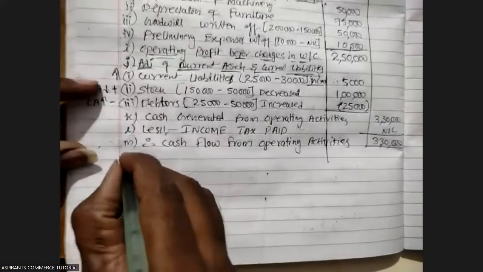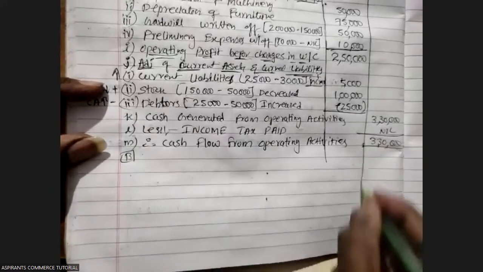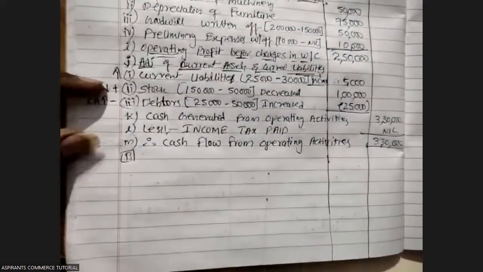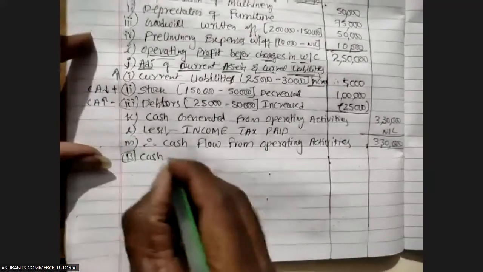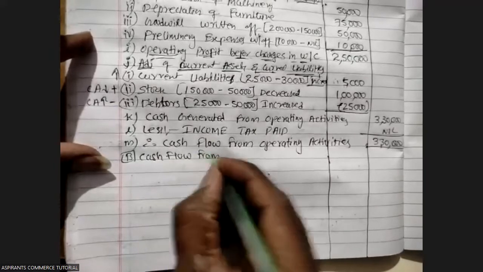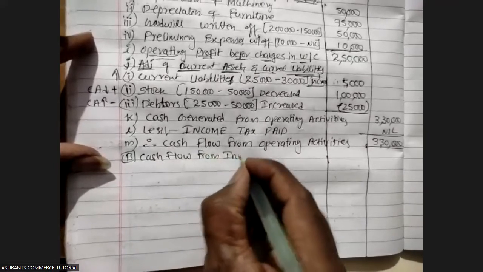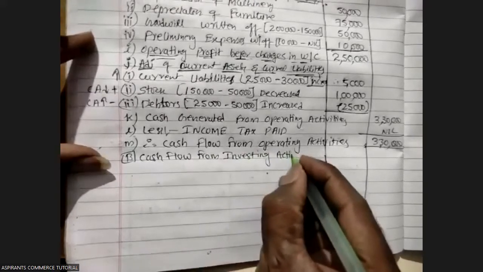Now B bit, what is B? Investing activities. So let us do the B. Cash flow from investing activities.